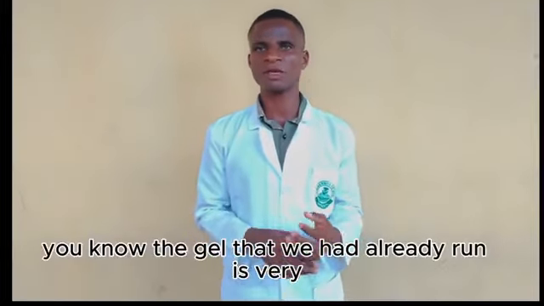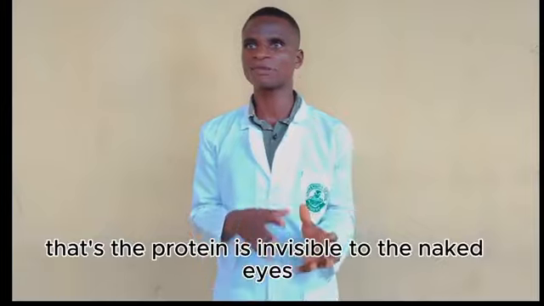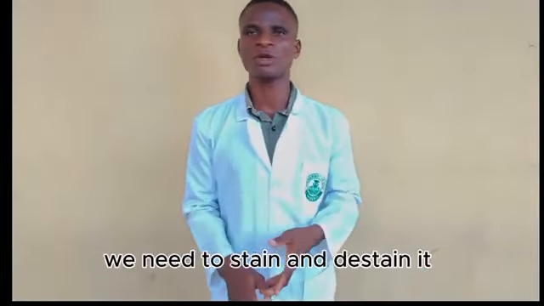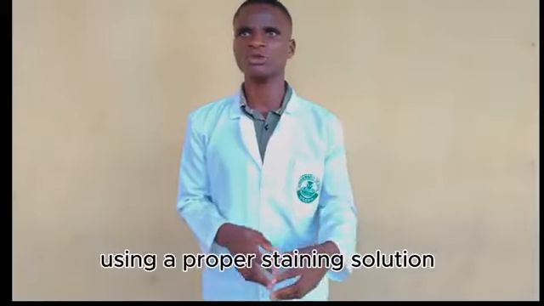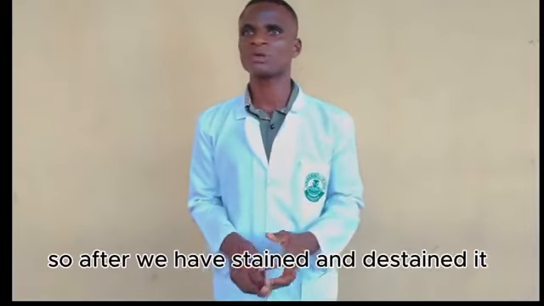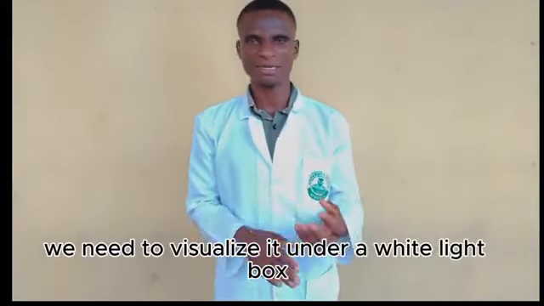The gel that we have already run is very invisible. That's to say, the protein is invisible to the naked eye. So for us to make it visible, we need to stain and destain it using a proper staining solution and a destaining solution. So after we have stained and destained it, we need to visualize it under a white light box.